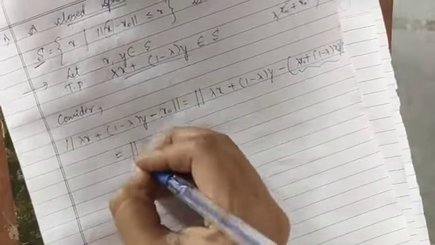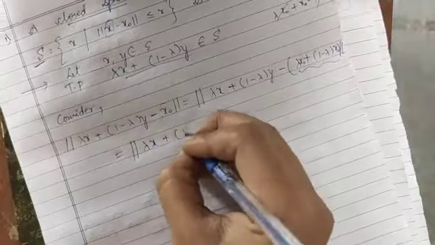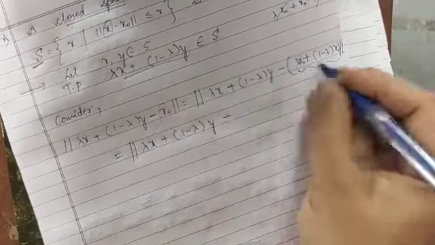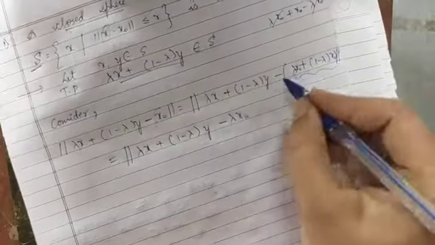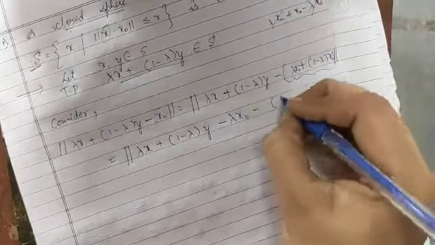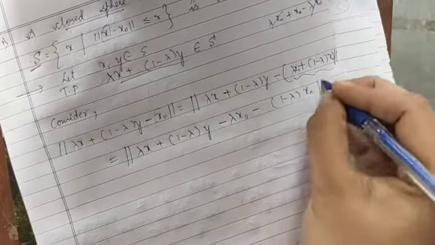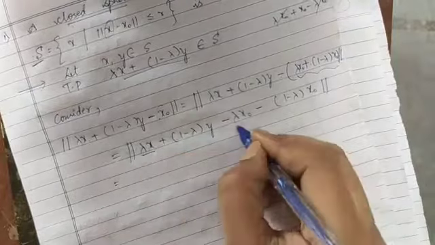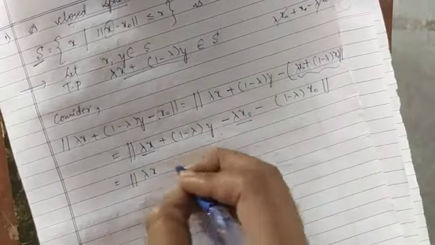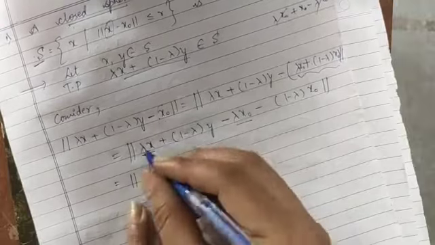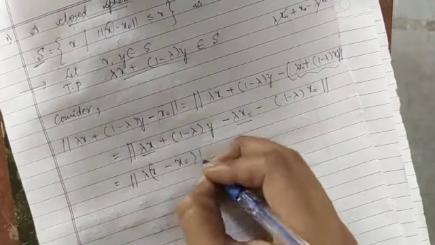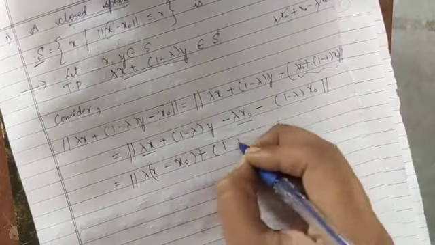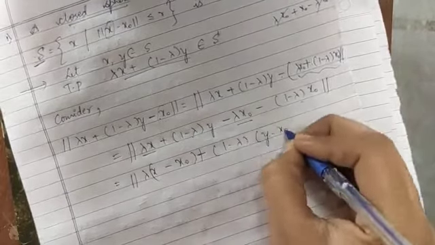This will be equal to norm of lambda x plus 1 minus lambda into y minus lambda x naught minus 1 minus lambda into x naught. So this is nothing but, group the terms. I will group these two terms. So lambda x minus, take lambda outside, you will get x minus x naught, plus take 1 minus lambda outside, you will get y minus x naught.